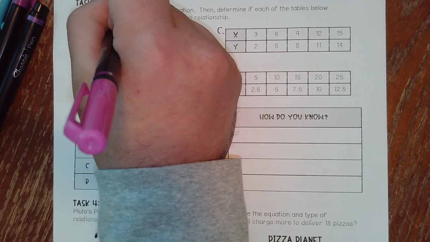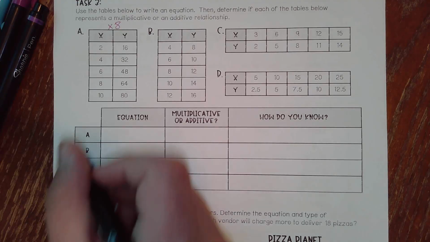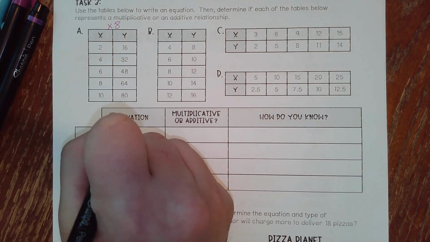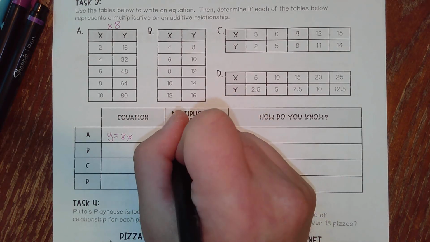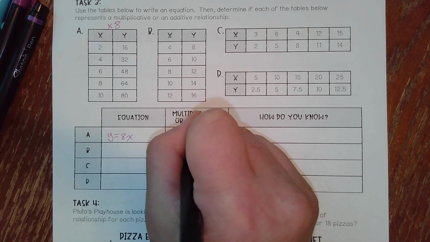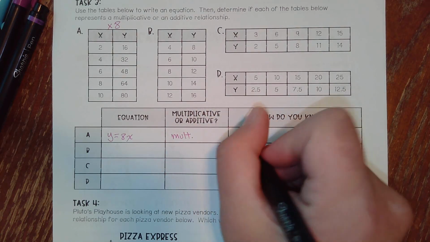Therefore, this is multiplicative, and they're multiplying by 8. So I can say the value of y is equal to 8 times the value of x, which is true. 2 times 8 is 16. This is obviously going to be multiplicative. I'm just going to abbreviate it here. How do I know?